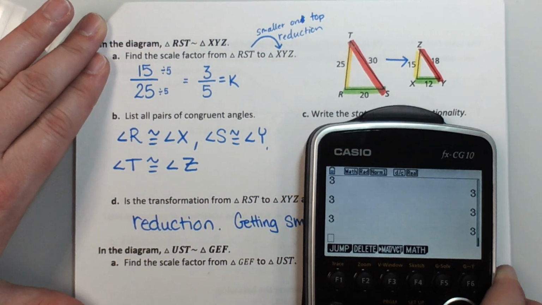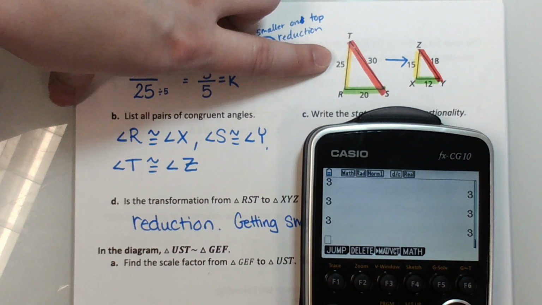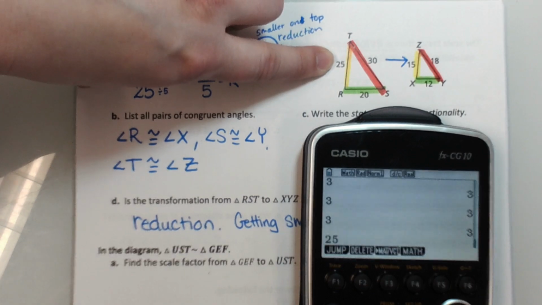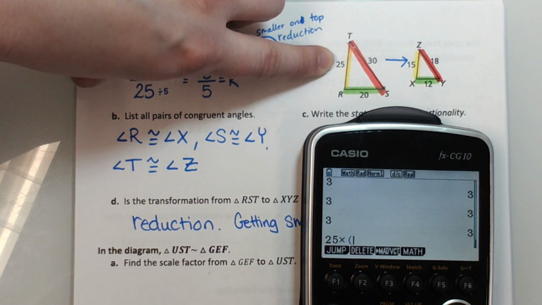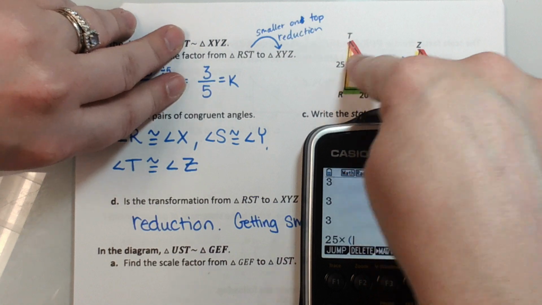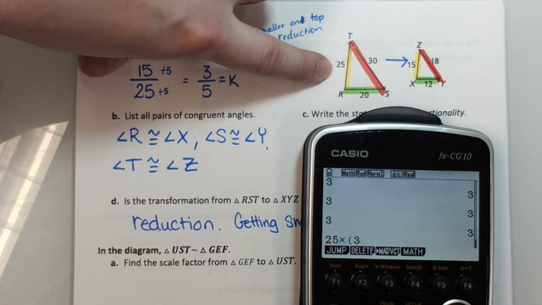But here's the thing. Here's why we like this. Now, if I were to take any of these side lengths on the bigger one, because I'm going from big to small, if I were to multiply them by 3/5, I would get the side length on the other shape. Okay.